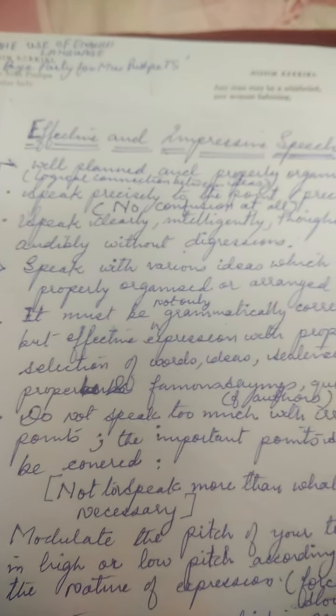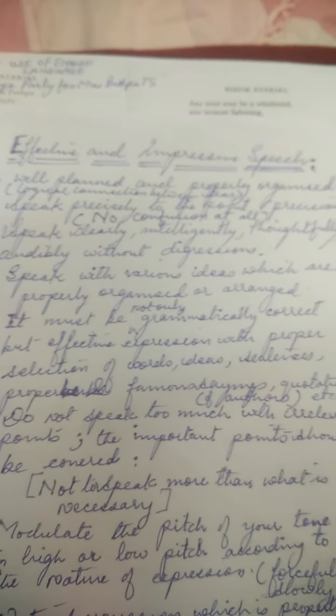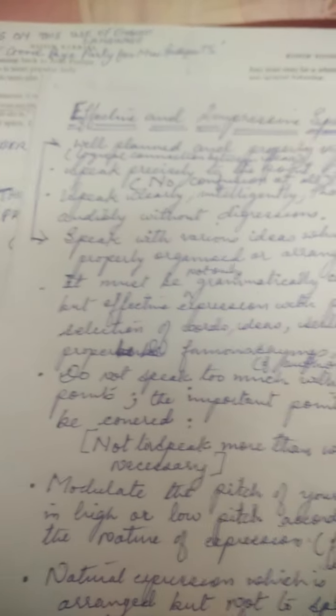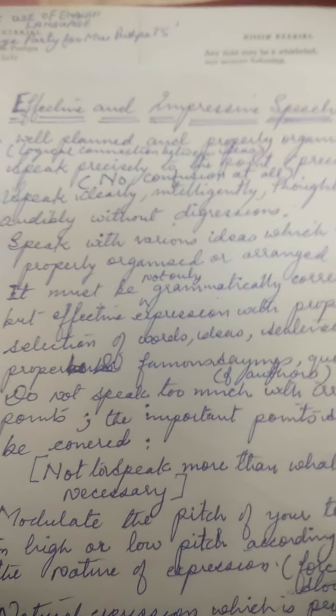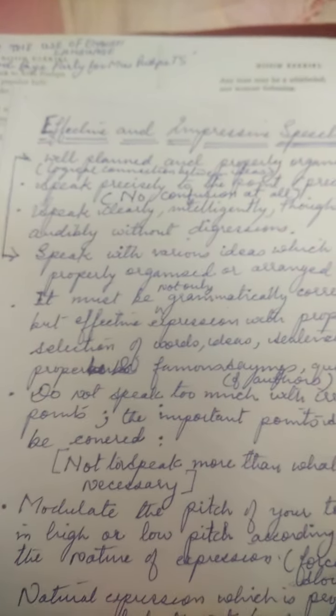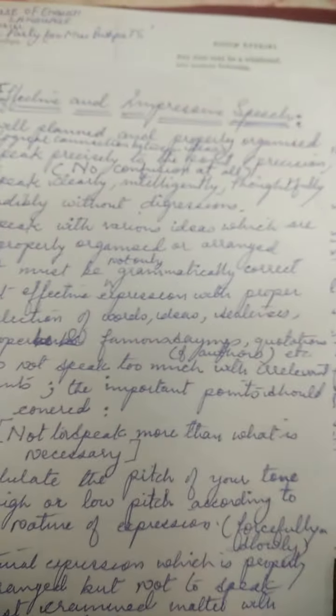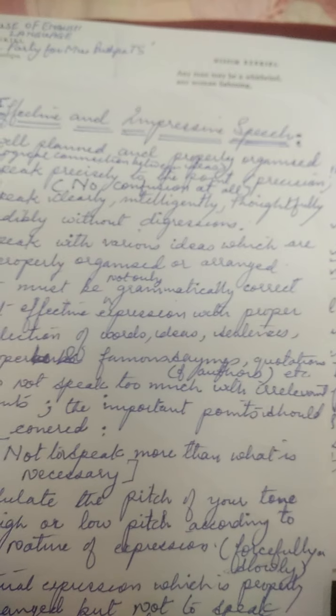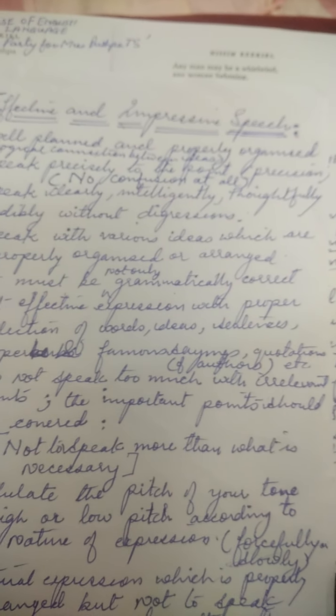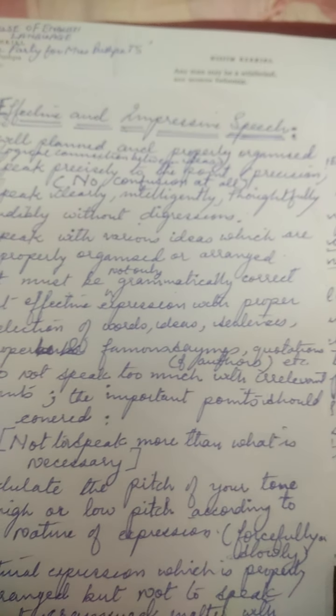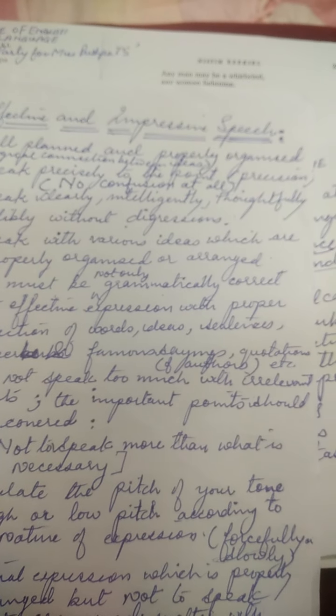There should be no haphazard kind of depiction, so you must have proper planning. From the point of view of competitive exams, these are important points. Your various ideas must be arranged and organized properly.